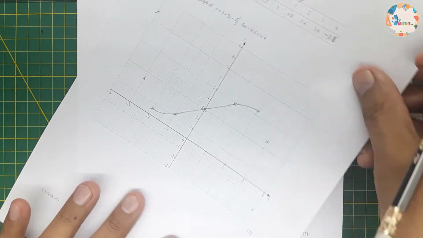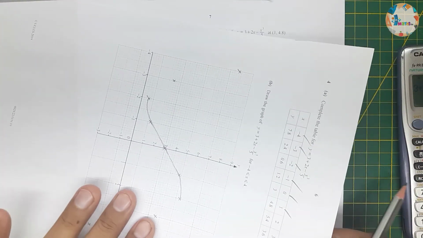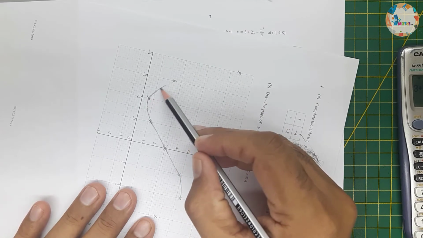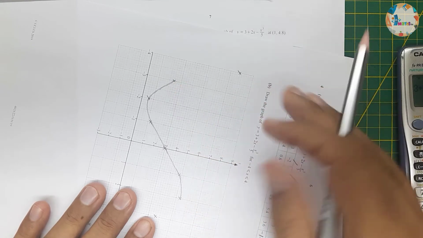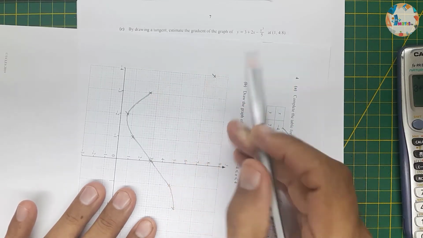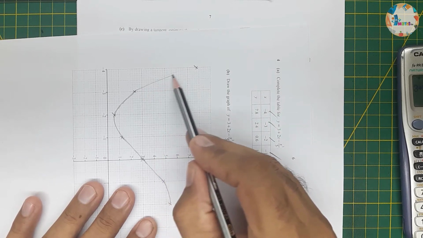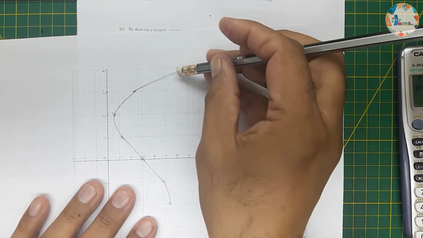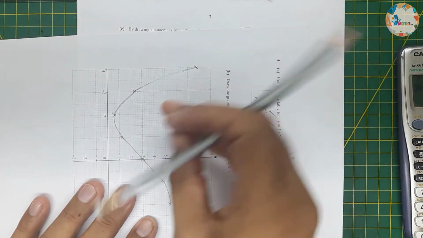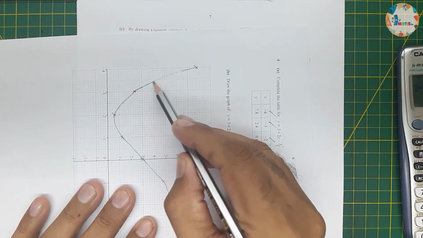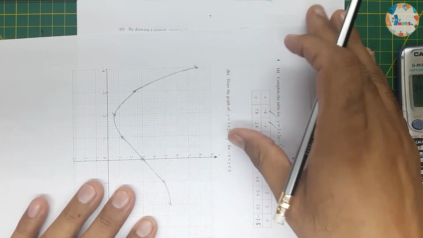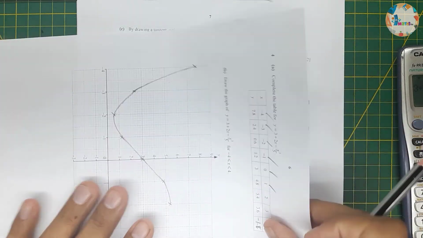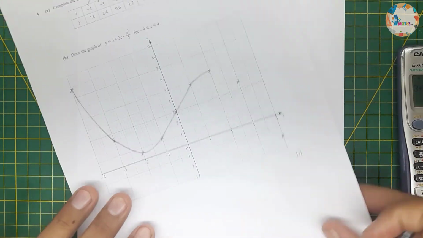We can rotate the page according to our convenience, and this point will be joined by a smooth curve to this one, and then we will be joining this point with this one like this. So it should be a single line. Okay, so this is almost smooth, and we can complete this side as well.